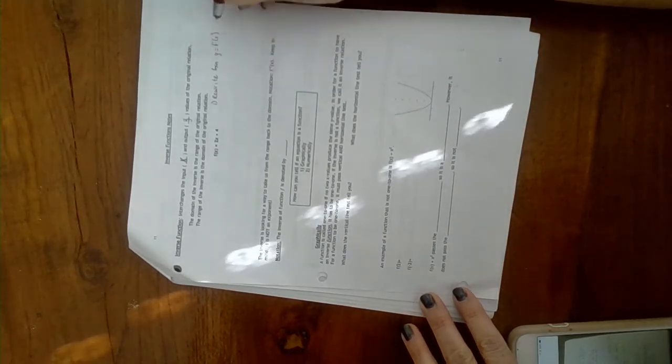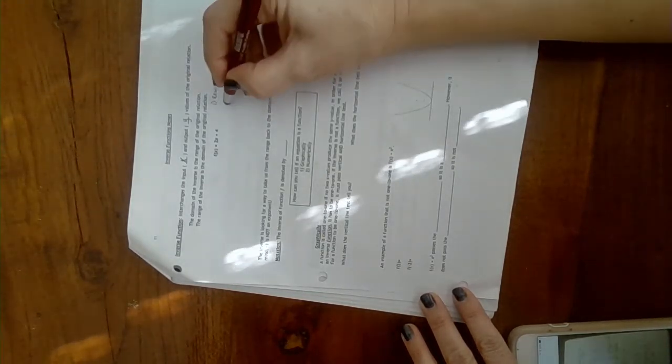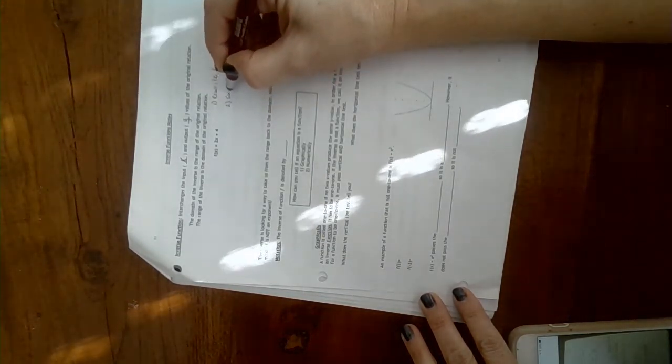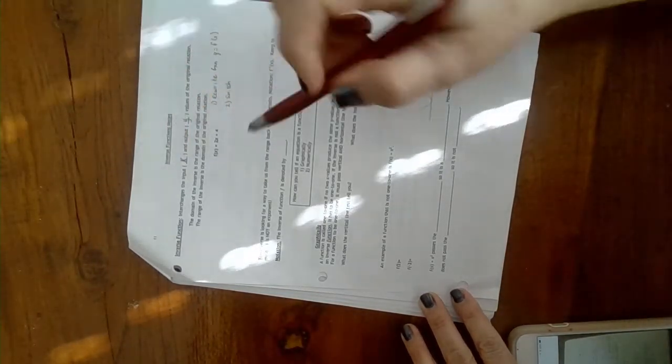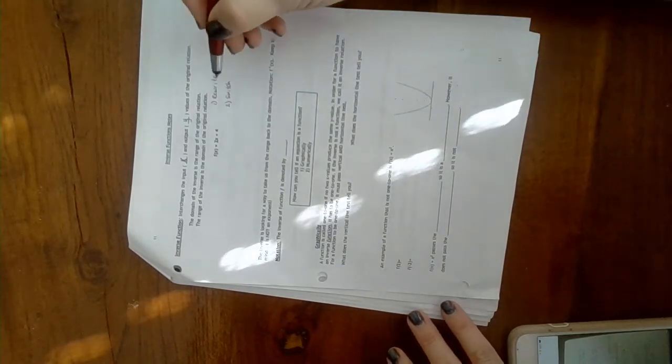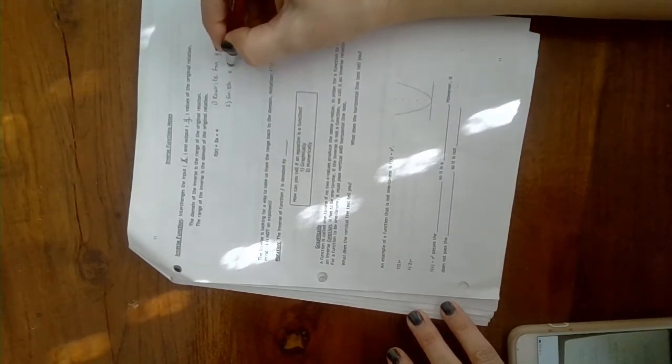So we're going to talk about those two things interchangeably. The next step is you're going to switch your x and your y value, because remember the inverse interchanges your x's and your y's. So you're actually going to switch your x and your y in your equation.